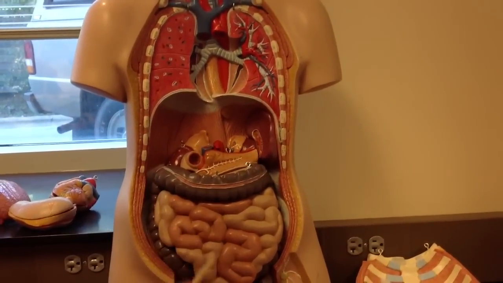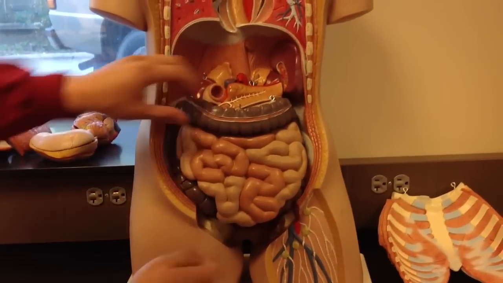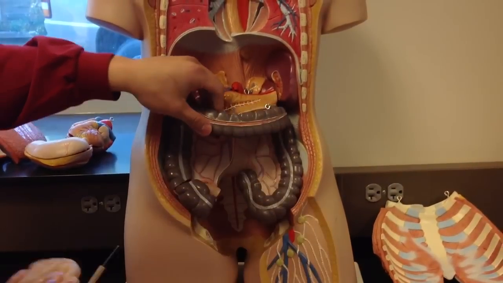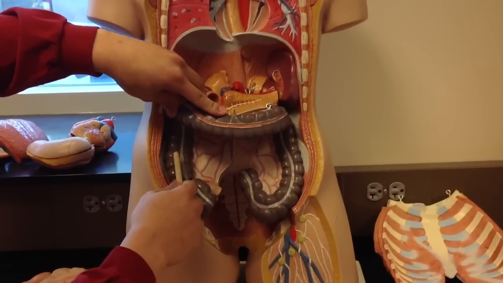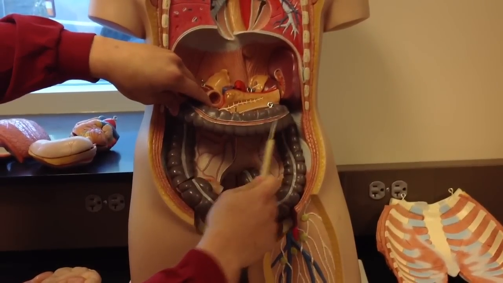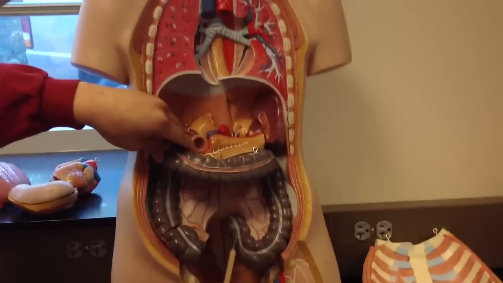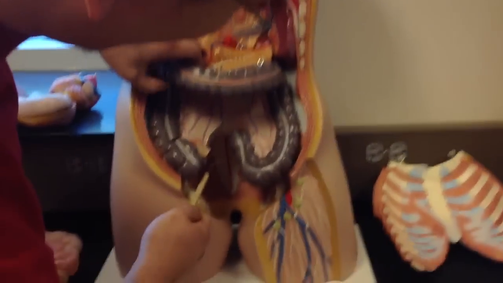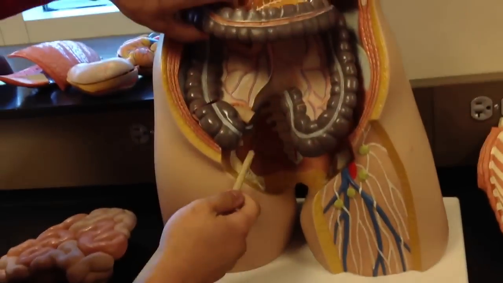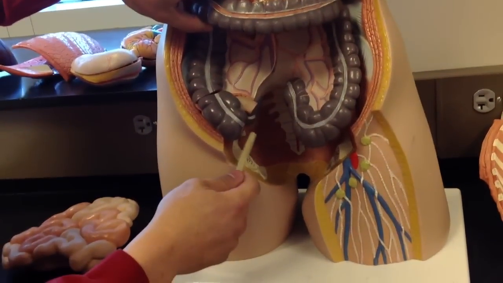The large intestine is made up of the ascending colon, the transverse colon, and the descending colon. Down here, beside the ascending colon, you see the appendix.